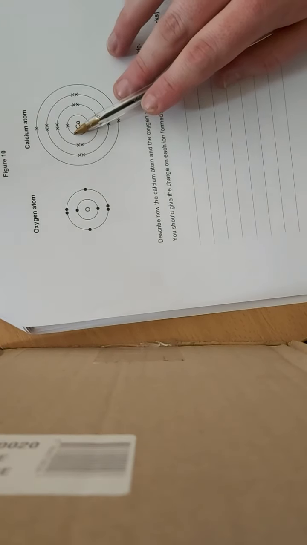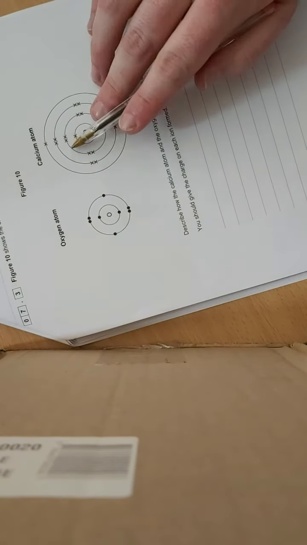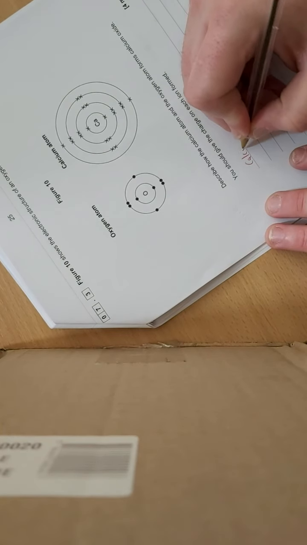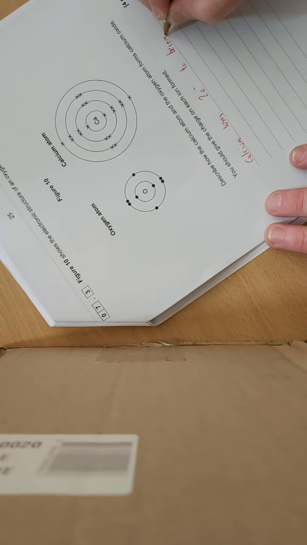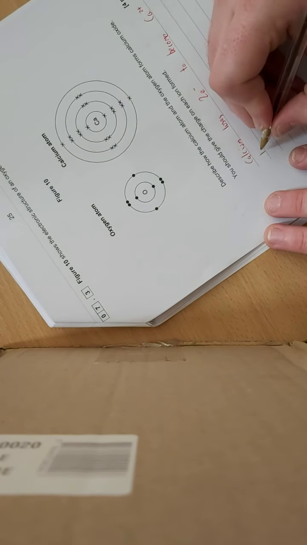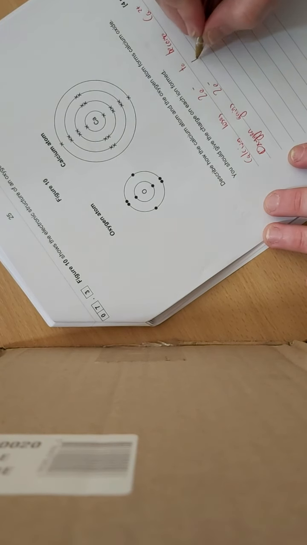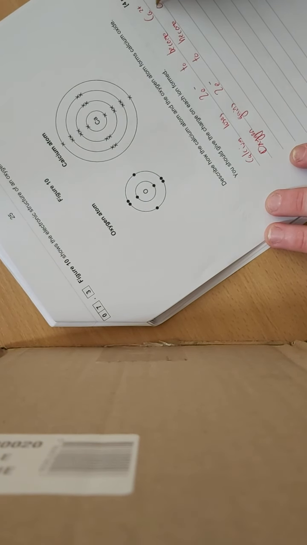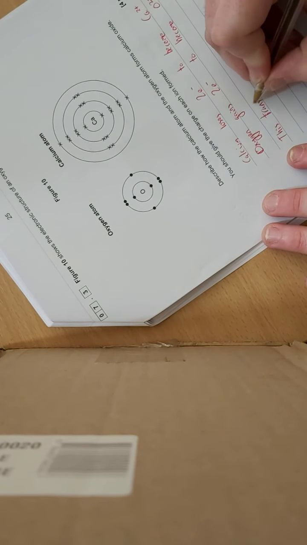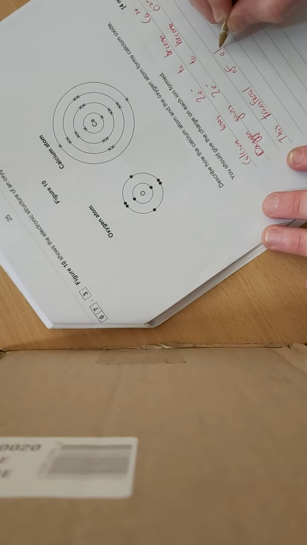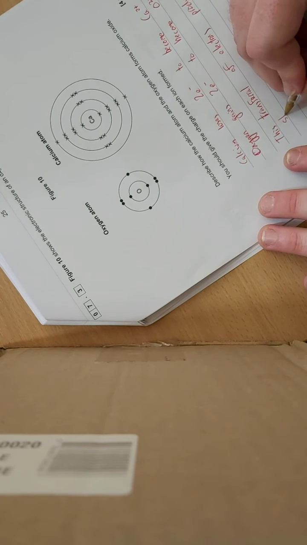What you need to say: what loses electrons and how many, what gains electrons and how many, and what the charges on the ions are. So we can see here the calcium loses 2 electrons to become calcium 2 plus. The oxygen gains 2 electrons to become O2 minus. This transfer of electrons produces a strong electrostatic attraction.